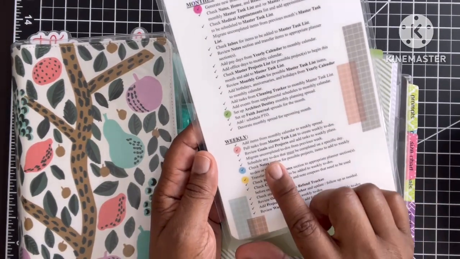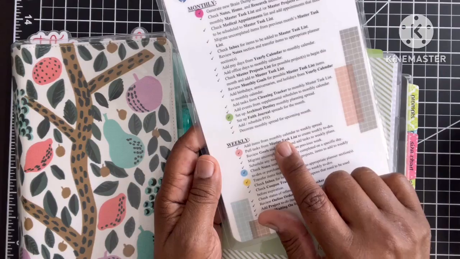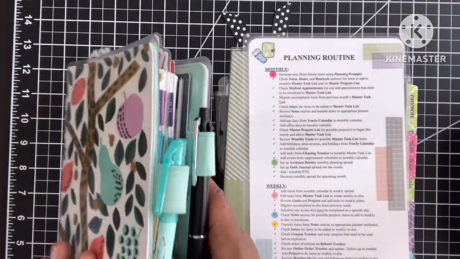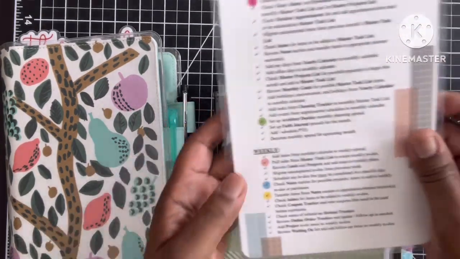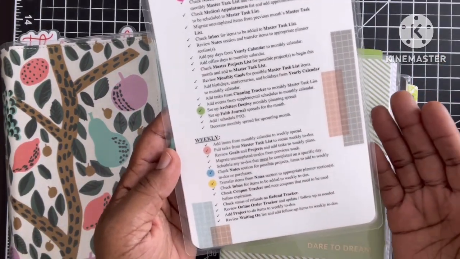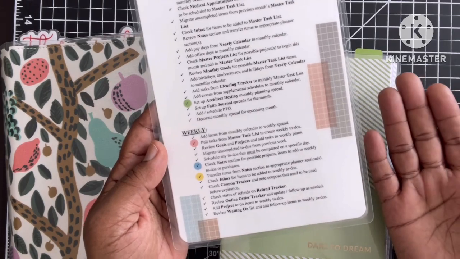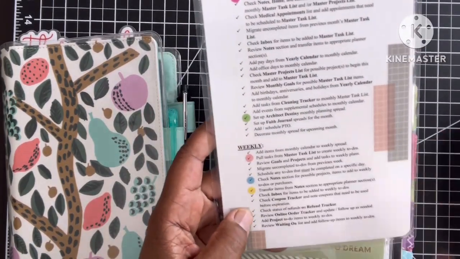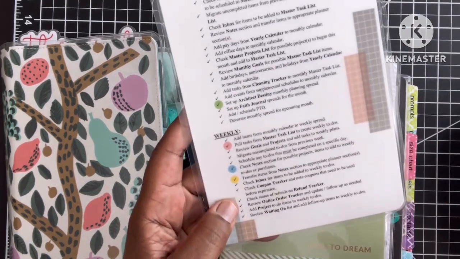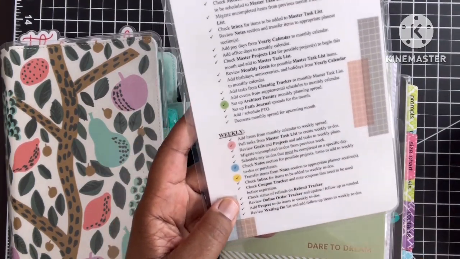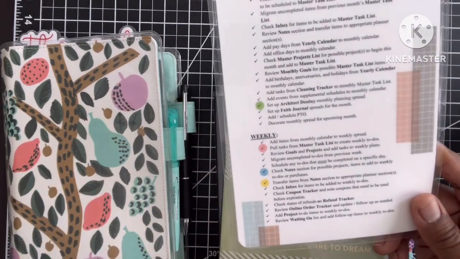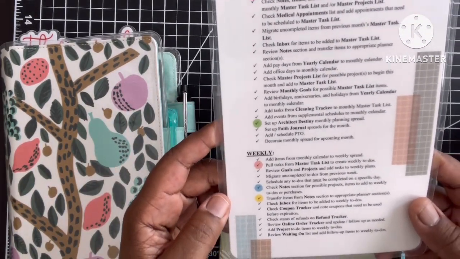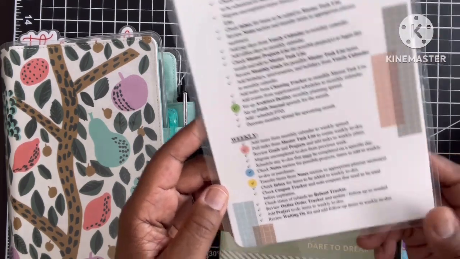Then for my weekly planning, the first thing is to add items from the monthly calendar to the weekly spread. And you guys, I pretty much don't even need to go through this because most of the videos I film are weekly Plan With Me videos. I do film the monthly ones, but there's so many monthly and weekly Plan With Me's on my channel. So if you actually want to see me do the steps, then just feel free to go to the Plan With Me playlist and have at it.